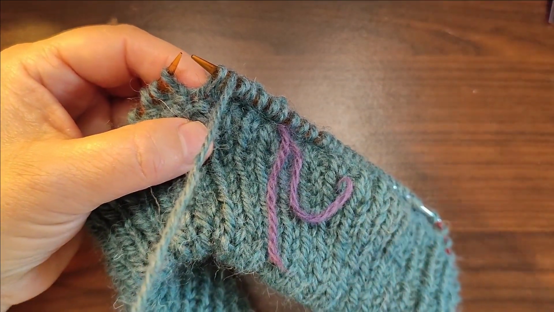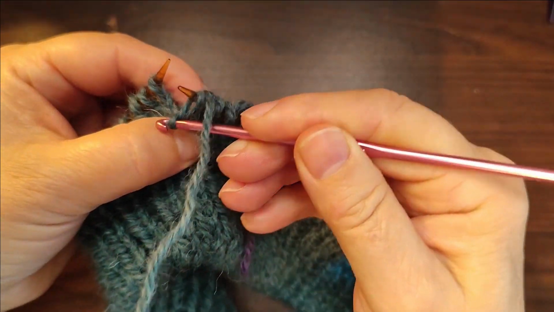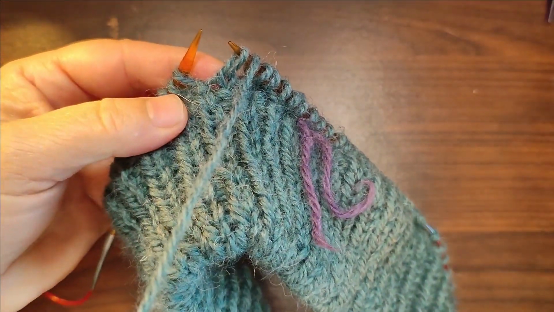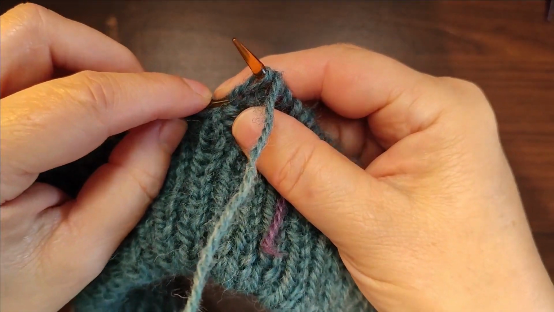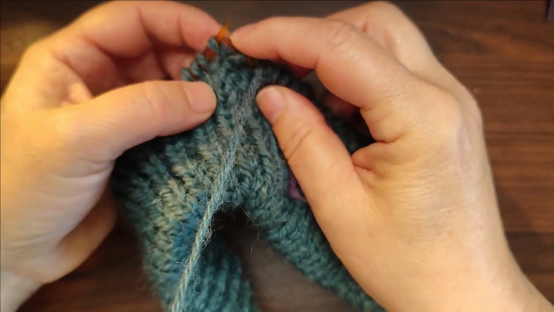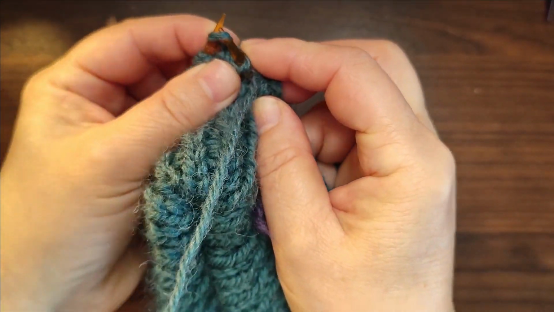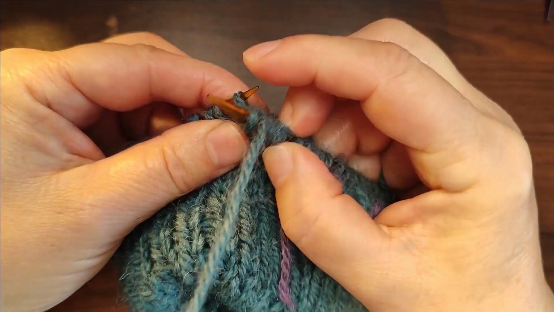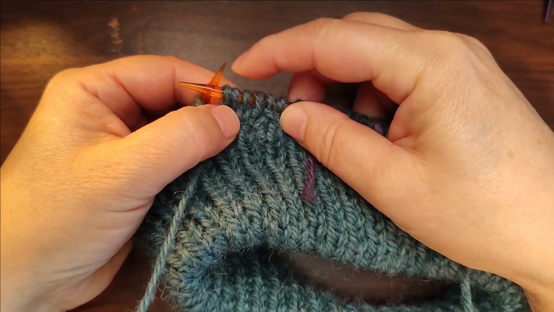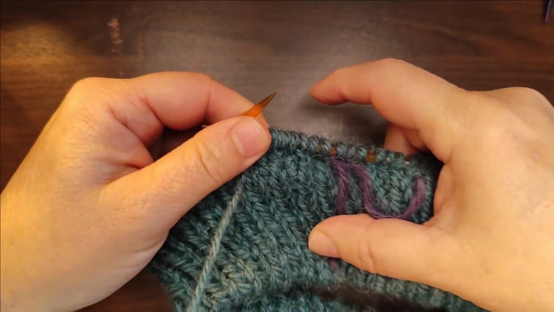It's a bit tight here, but if you can see it here, each stitch creates a kind of V. So there is a V on the previous round, and I'm going to insert my left knitting needle on this V, and I'm going to knit it. So in this way I have 2 stitches out of 1. I created 2 stitches out of 1, and I'll continue in this way.